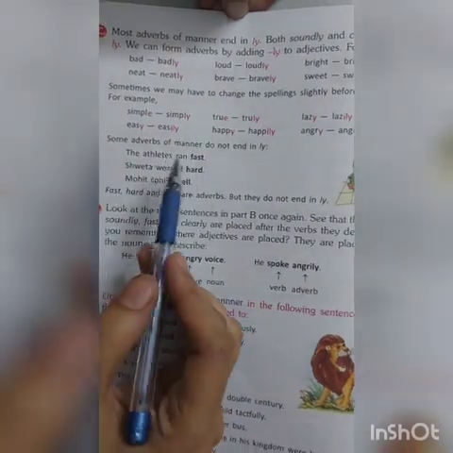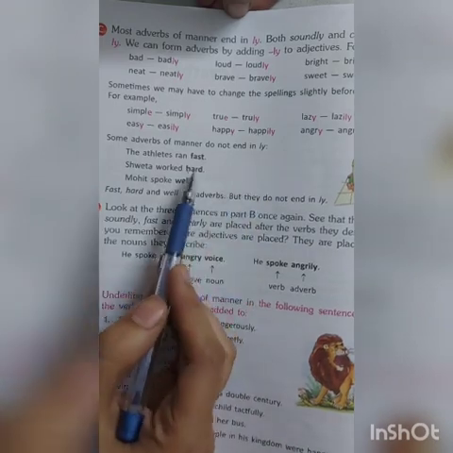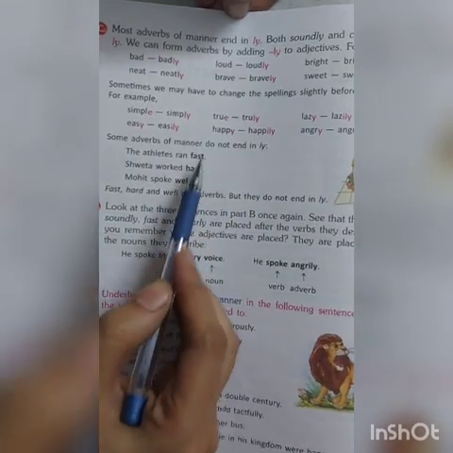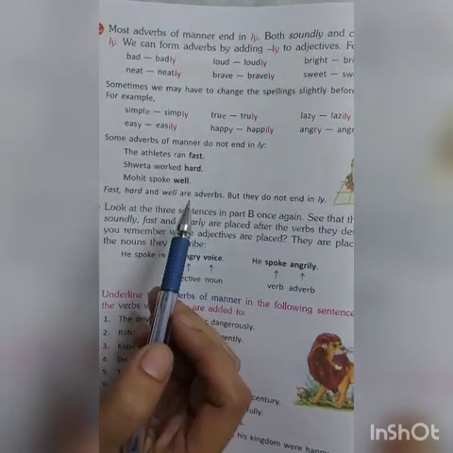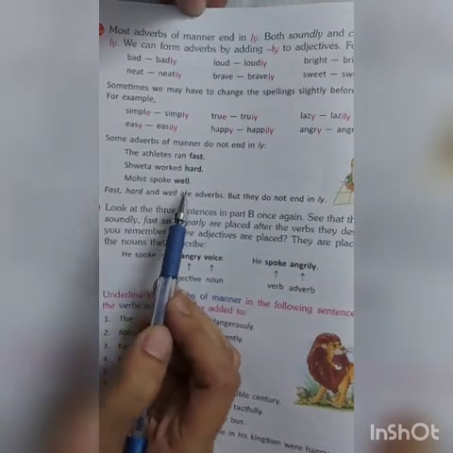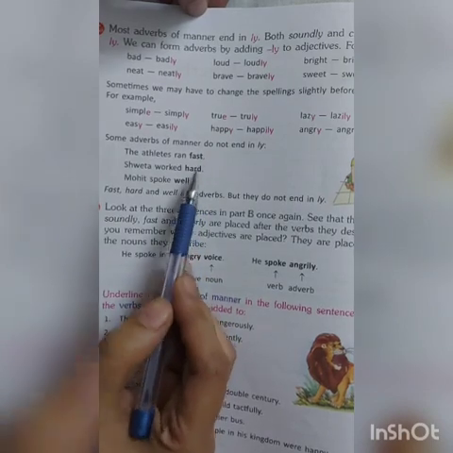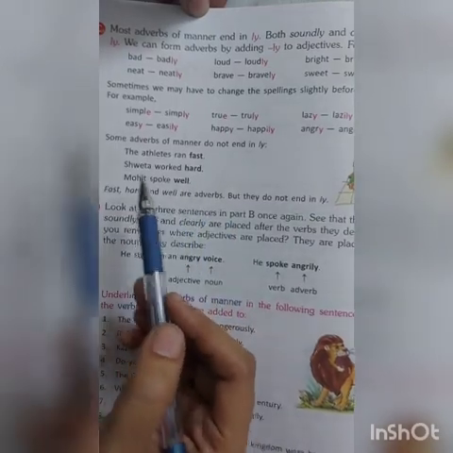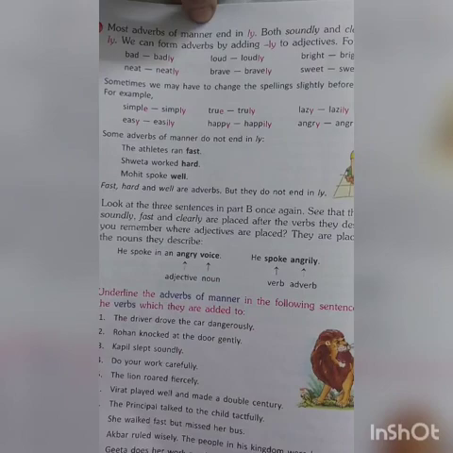Then there are some adverbs of manner which do not end in ly. For example, fast, hard, well. Okay, so these are examples of certain adverbs of manner which do not end in ly. They are fast, hard and well. They are adverbs, but they do not end in ly. So we have some adverbs of manner which do not end in ly.